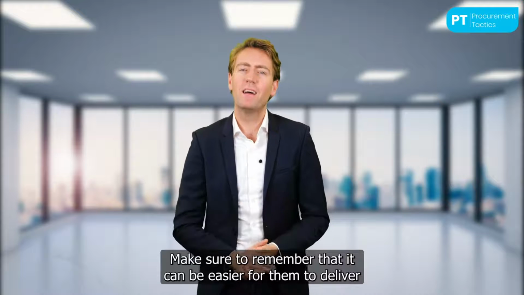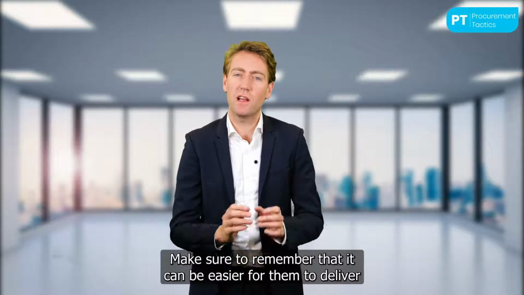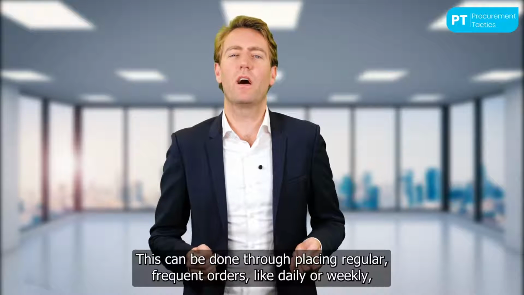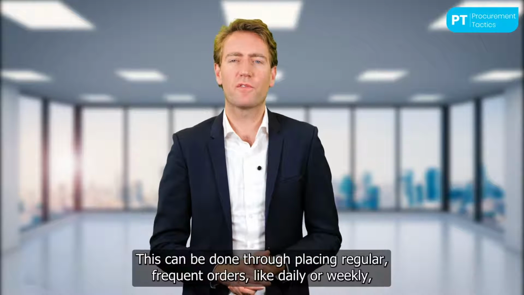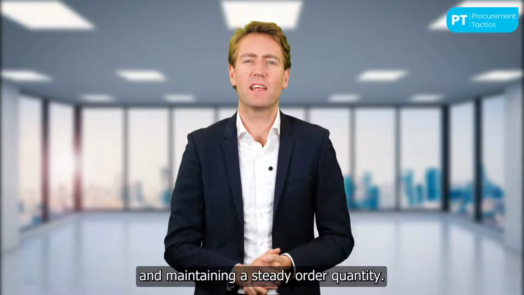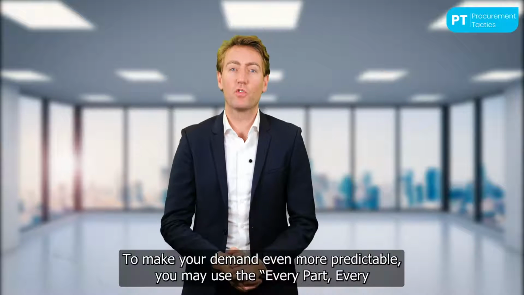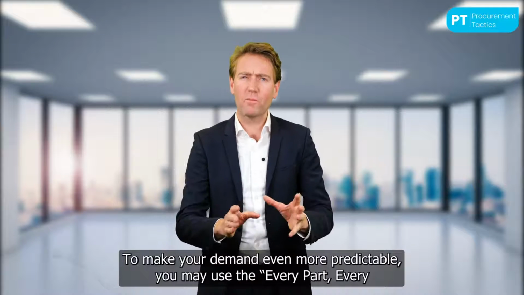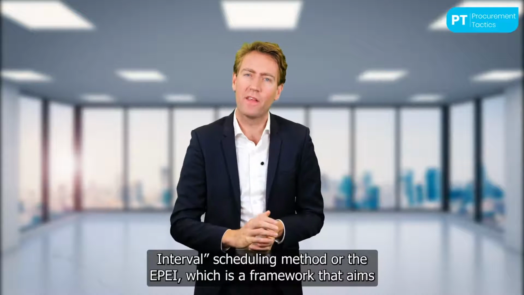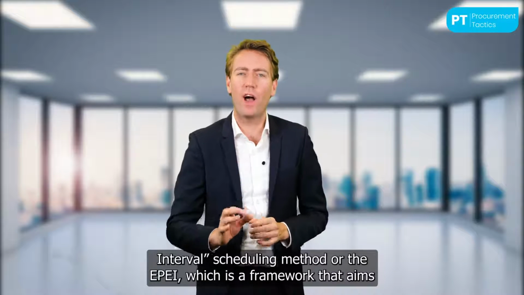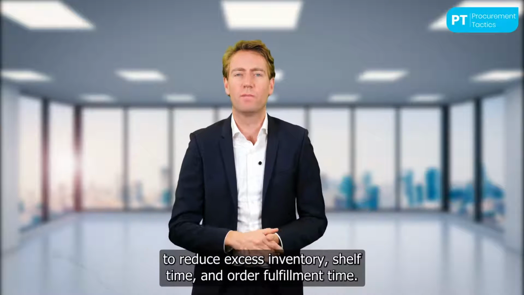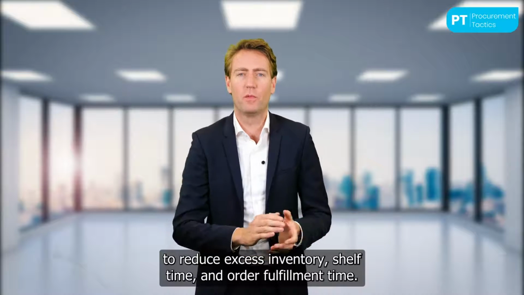Make sure to remember that it can be easier for them to deliver your orders when your orders are consistently predictable. This can be done through placing regular, frequent orders like daily or weekly and maintaining a steady order quantity. To make your demand even more predictable, you may use the every part, every interval scheduling method, or the EPEI, which is a framework that aims to reduce excess inventory, shelf time, and order fulfillment time.